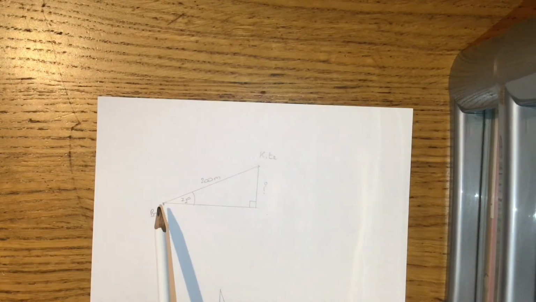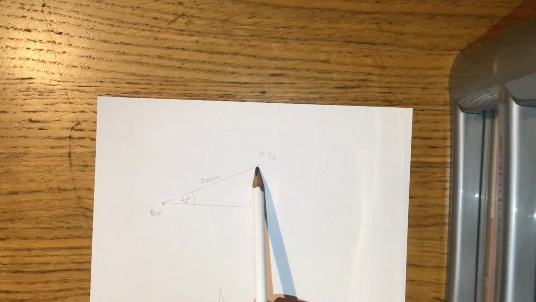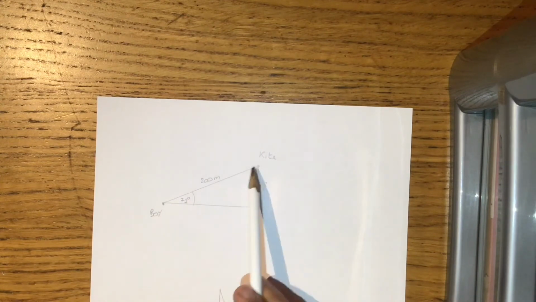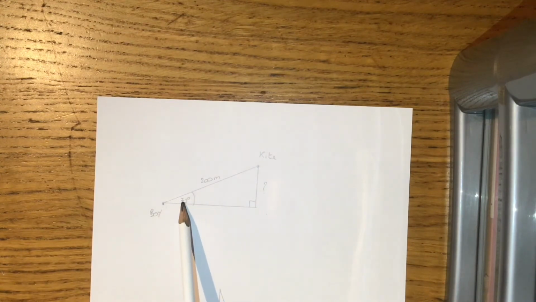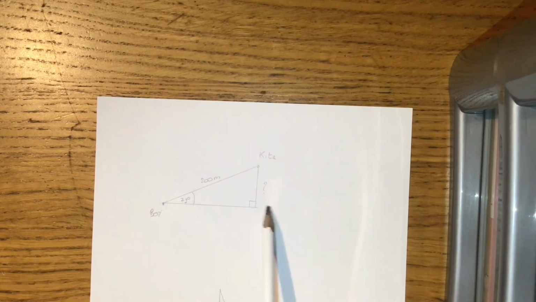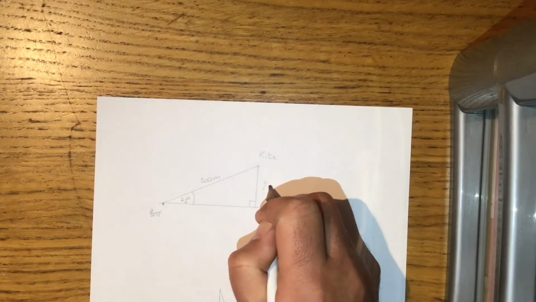Now I'm going through two worded examples. The first one is: a boy flying a kite lets out 200 meters of string. If the string is taut and makes an angle of 72 degrees with the horizontal, what is the height of the kite? Here is the boy. He let out 200 meters of string, and here is the kite. It also says that the angle from the boy to the kite, from straight down, makes 72 degrees. So here is my right angle triangle, and they want to know what is the height of the kite from the ground, where the boy is. So that's what I'm looking for.